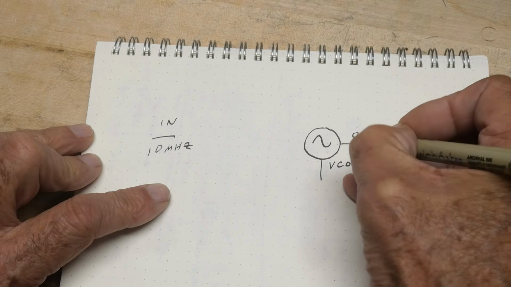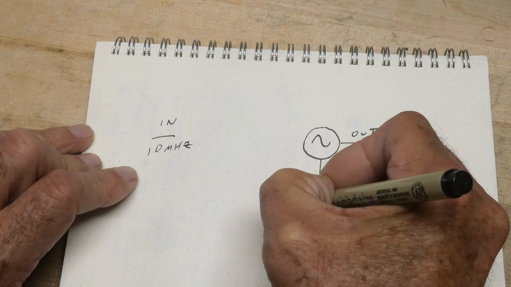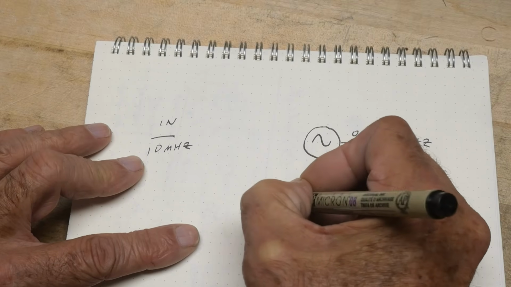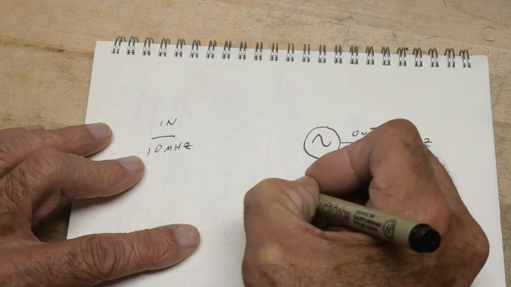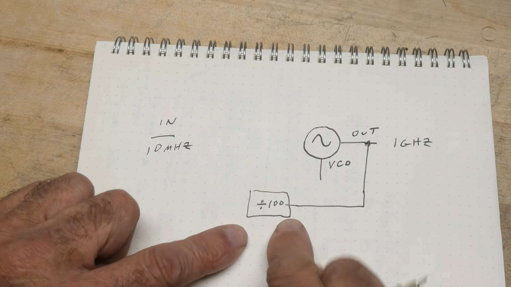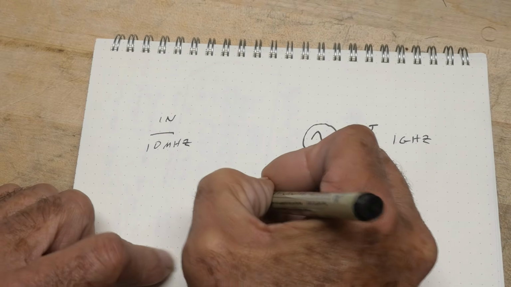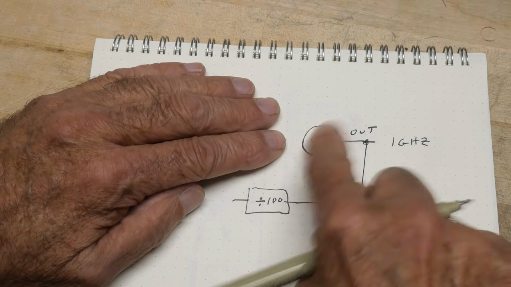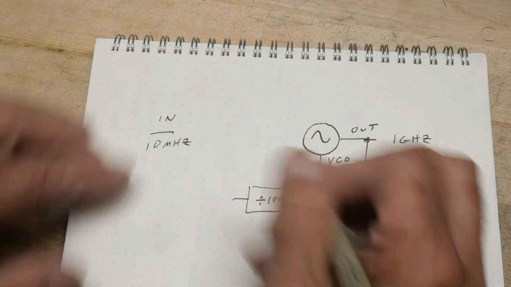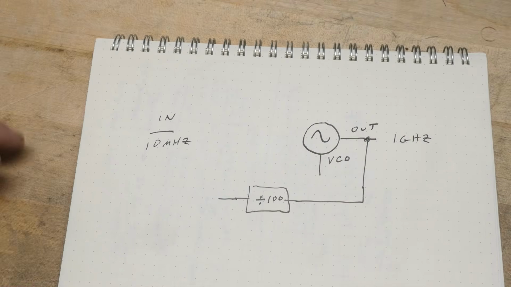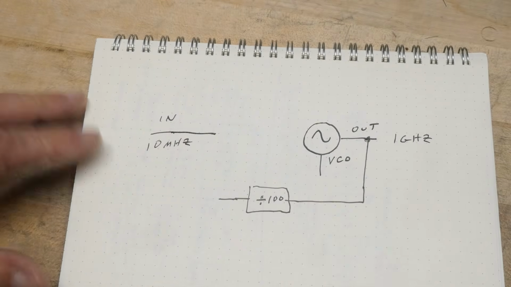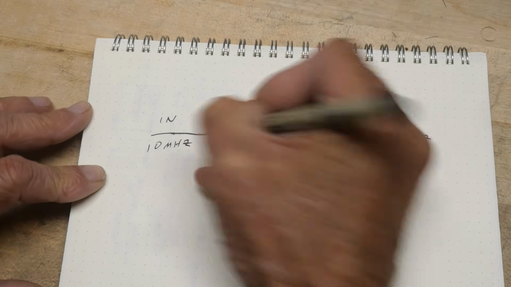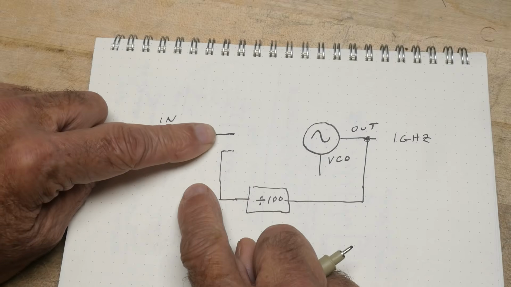So first of all, we're going to take some of our signal and divide it by 100. And what comes out? 10 megahertz, or close to it. This thing's running all by itself, and it generates what it thinks is 10 megahertz. Now we have a perfect 10 megahertz. So we're going to take the 10 megahertz that we just made, and compare it to the 10 megahertz that we know is perfect.